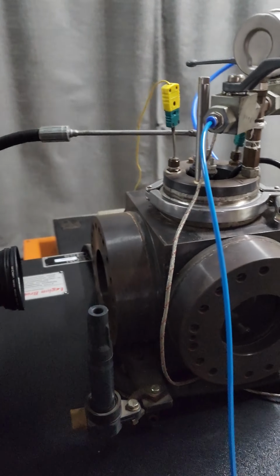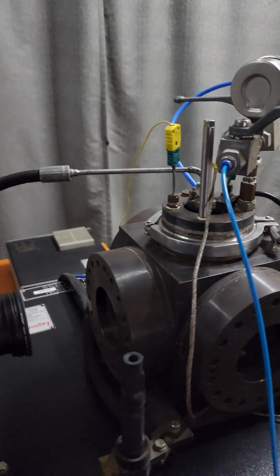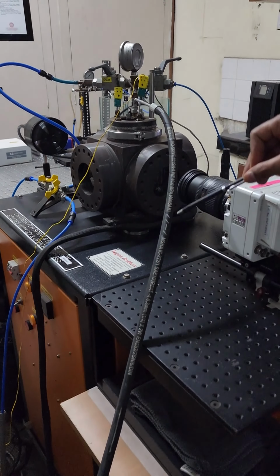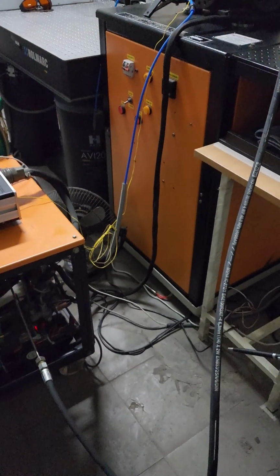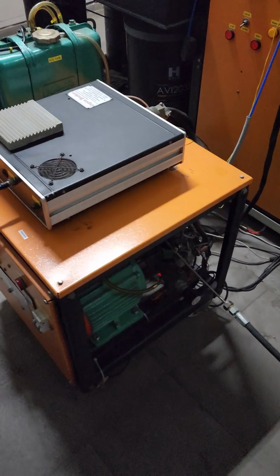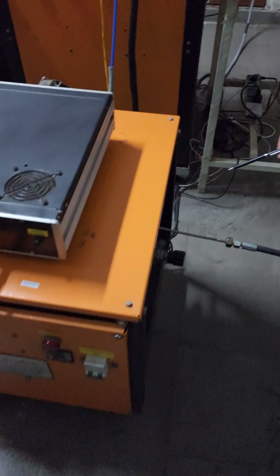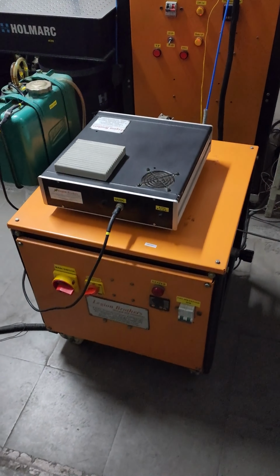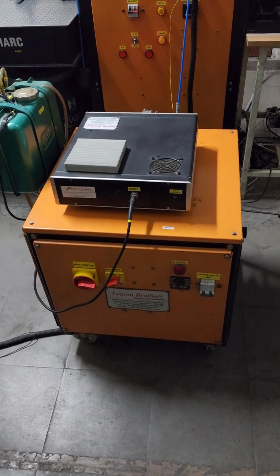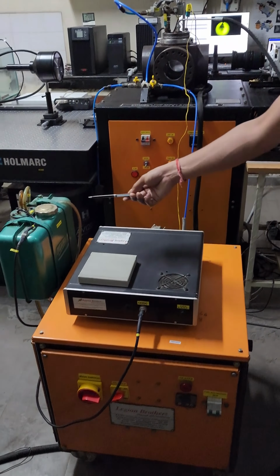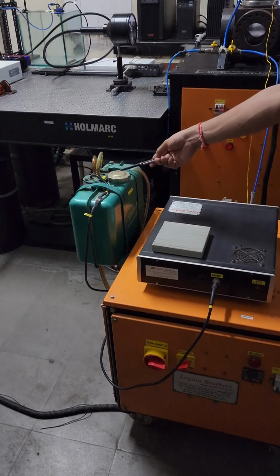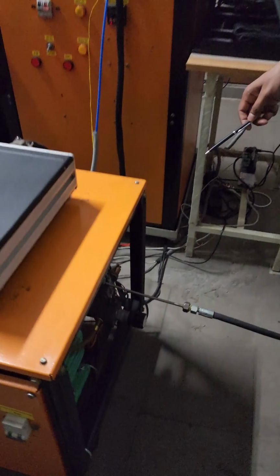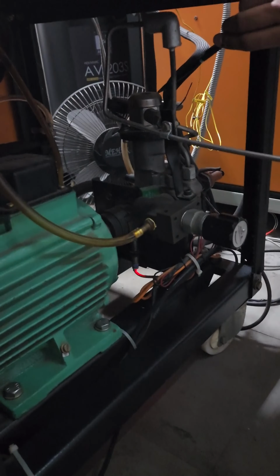The fuel is being pressurized through this line, which is connected to a high pressure pump. This is the GDI unit, the gasoline direct injection unit. It comprises a high pressure pump and a low pressure pump connected together. The low pressure pump delivers the fuel at around 4 to 5 bar of pressure to the high pressure pump. It's a GDI pump.